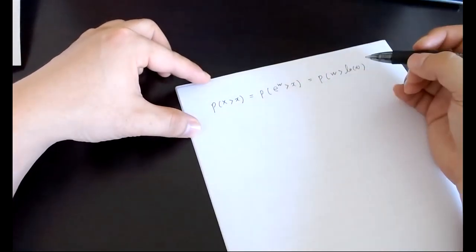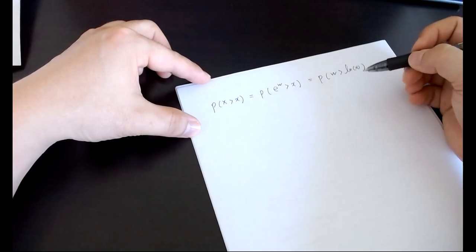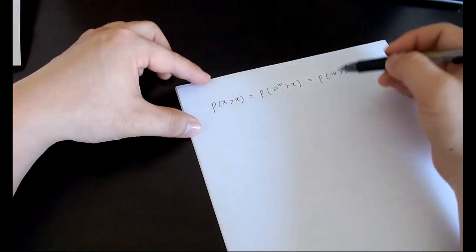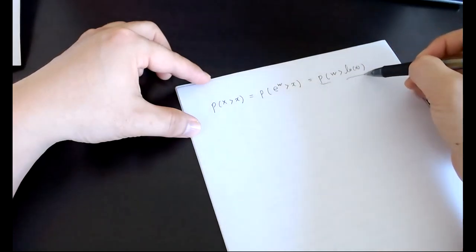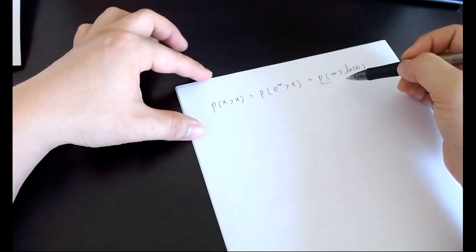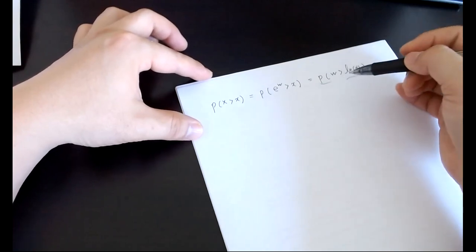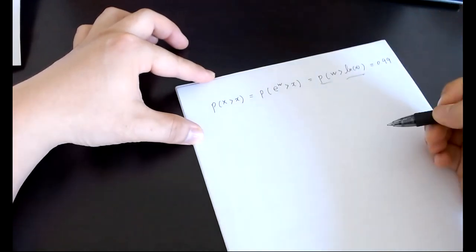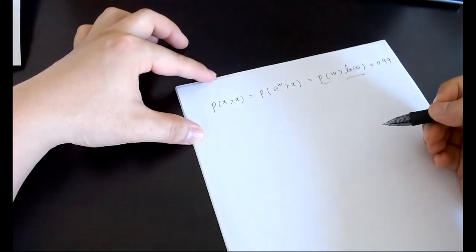Because we're going to use a command in the calculator, we don't have to apply the complementary rule, as the textbook did. So this is equal to 0.99.